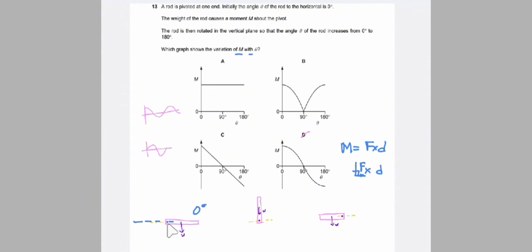So at 0 degree, we can see that with respect to the pivot, the force is perpendicular. And there is some distance. So obviously there is some moment.